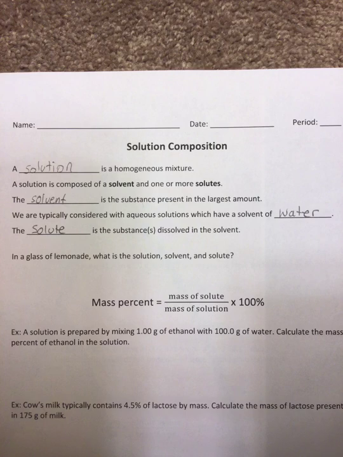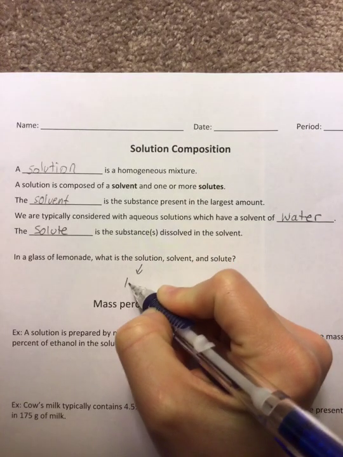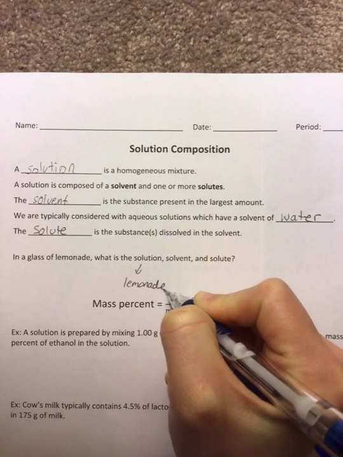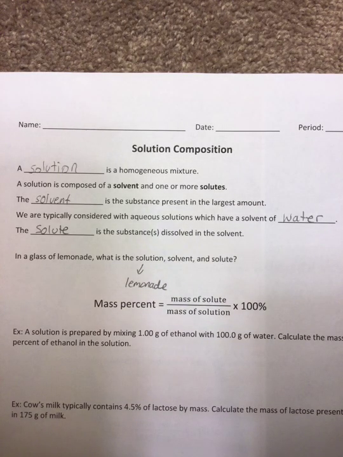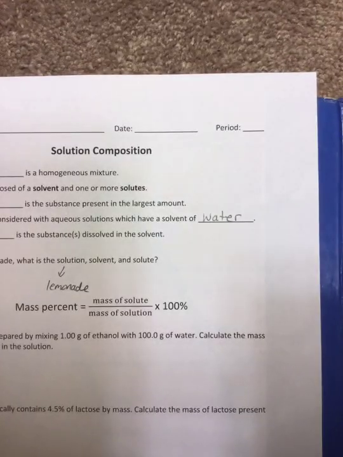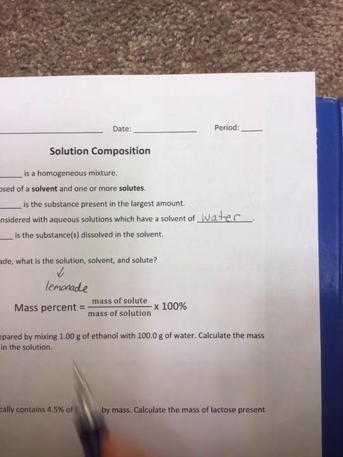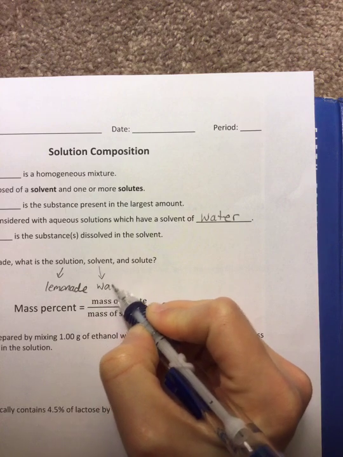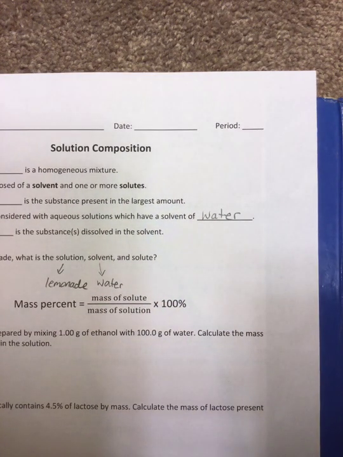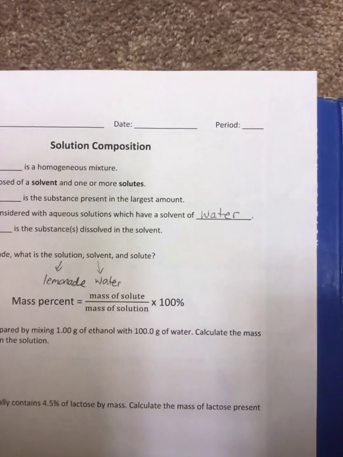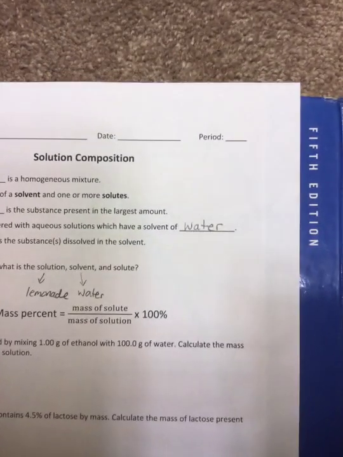Okay, so the solution is the final thing once it's all mixed together. So of course the solution in this case would just be our lemonade. The solvent is also pretty easy to think about. When you think of everything that goes into making lemonade, like a lemonade stand, the thing that you have the most of is water. Again, like we said, that's considered to be a universal solvent. It happens more often than not to be water.